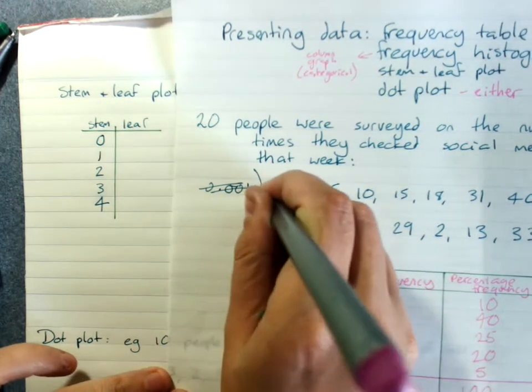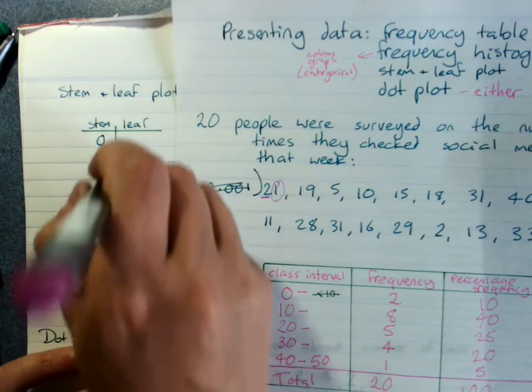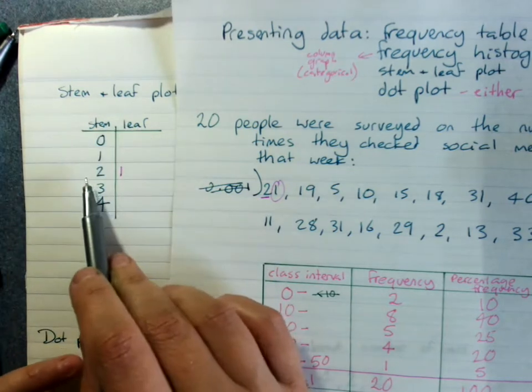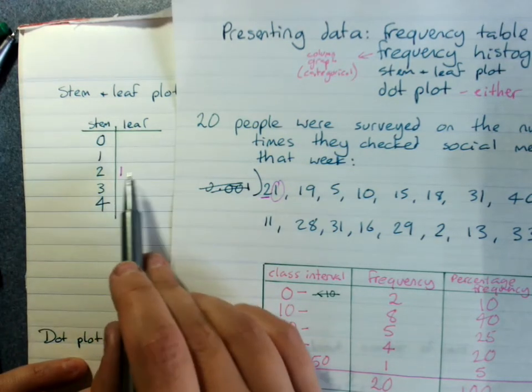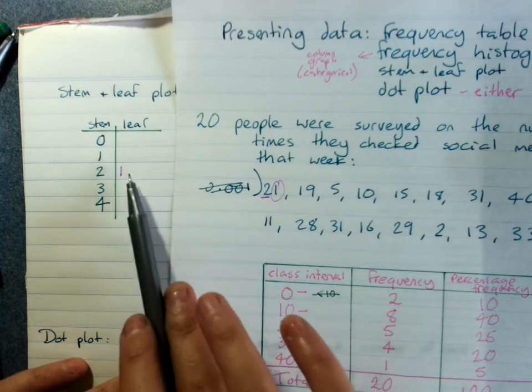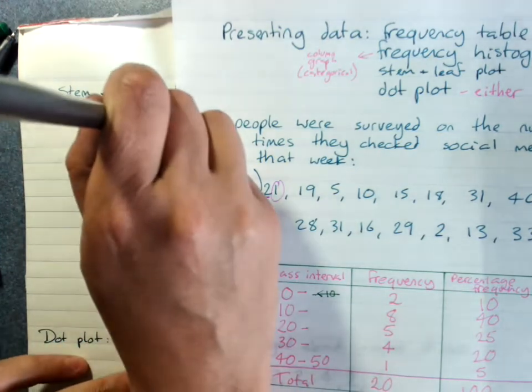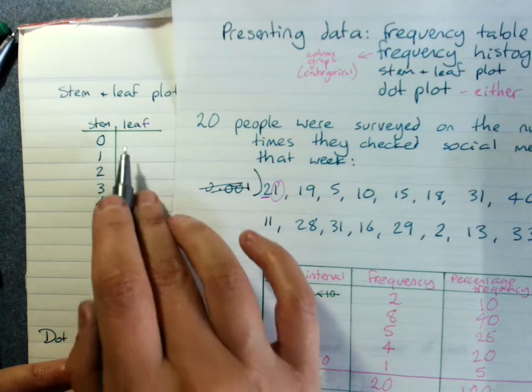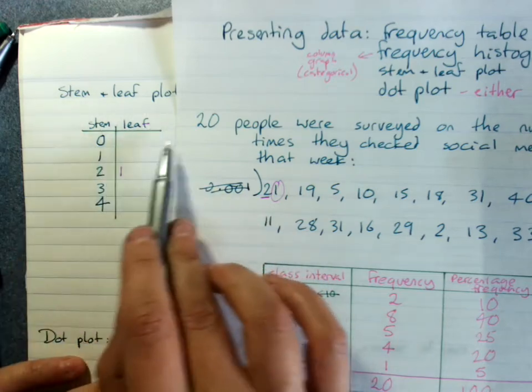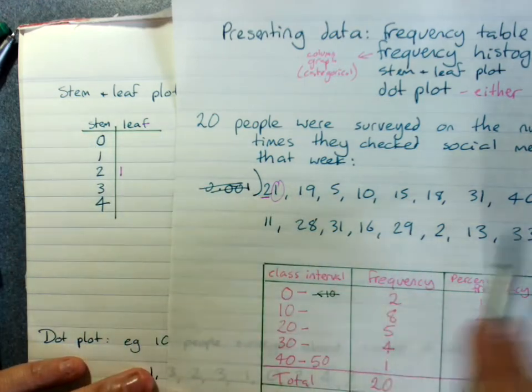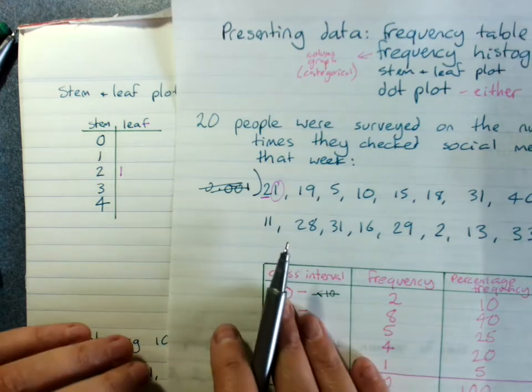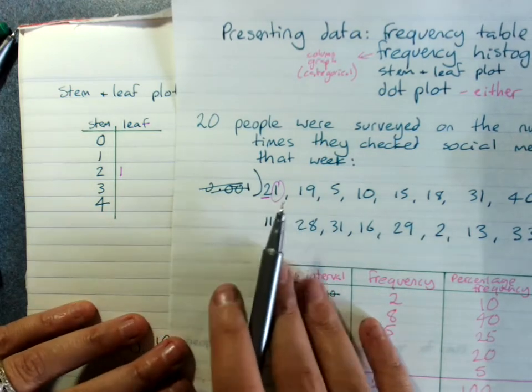It's got a 2 in the tens column and a 1 in the units, so a 1 there indicates 21. The leaf does need to be in order. I'd usually do one just with the leaf unordered, just getting all the numbers in, and then put it in order. It's up to you if you do that or not.